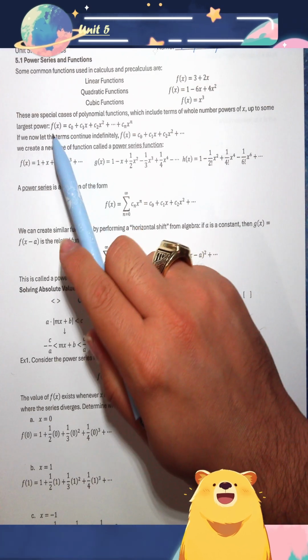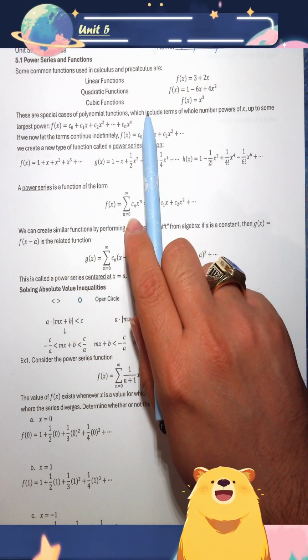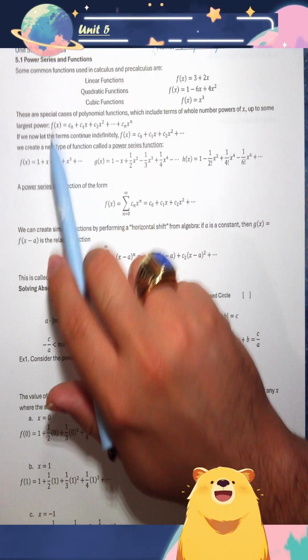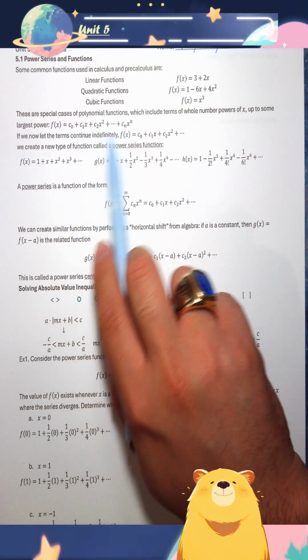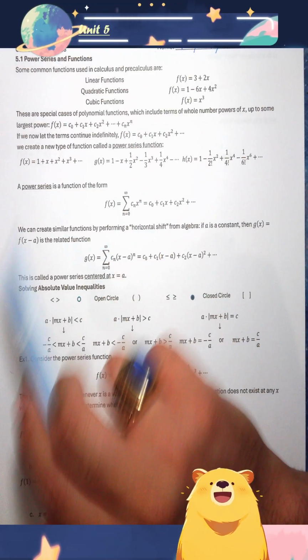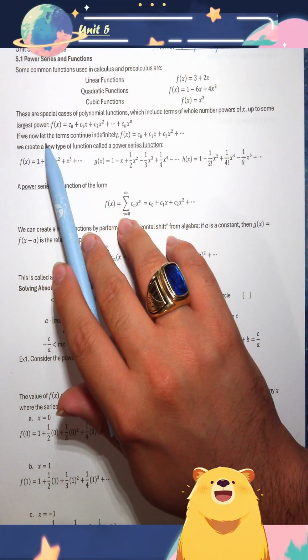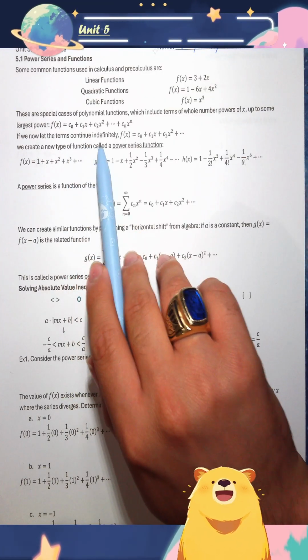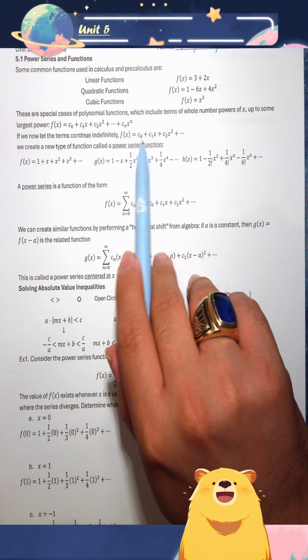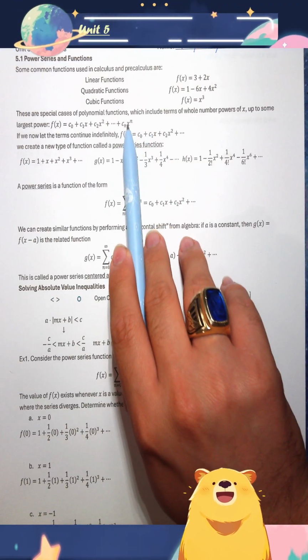So we would have this organized layout of starting with the lowest and then moving to the highest power.